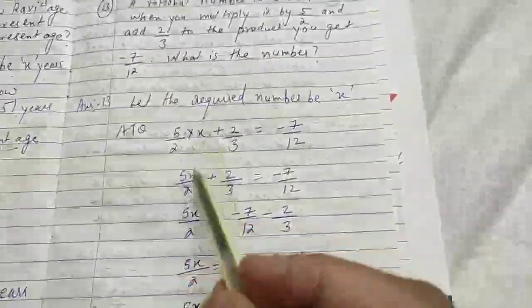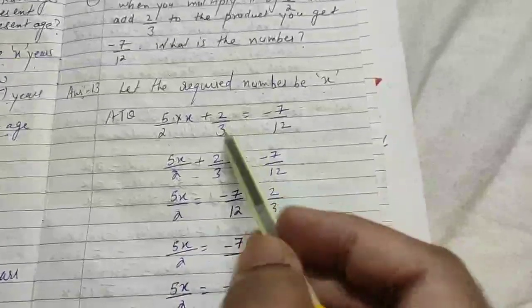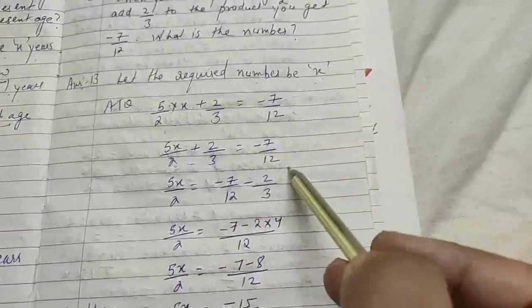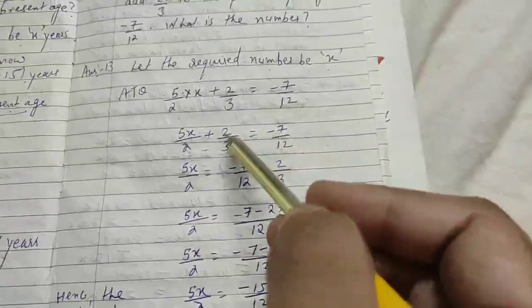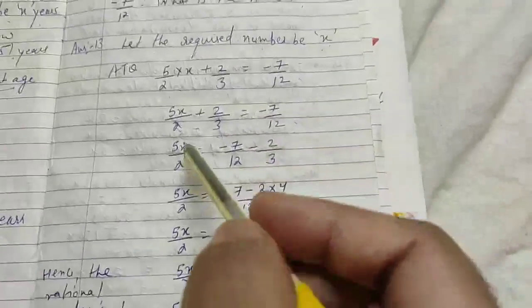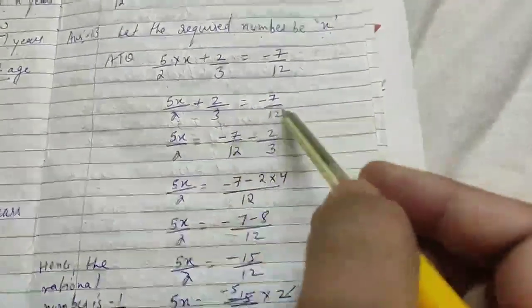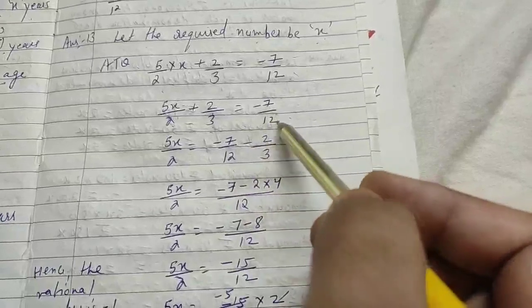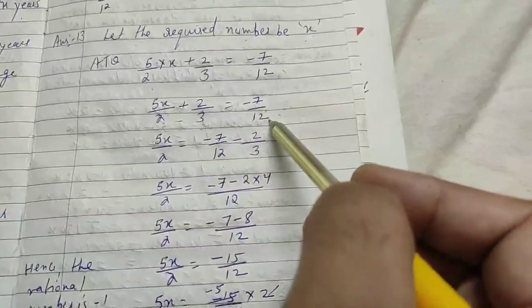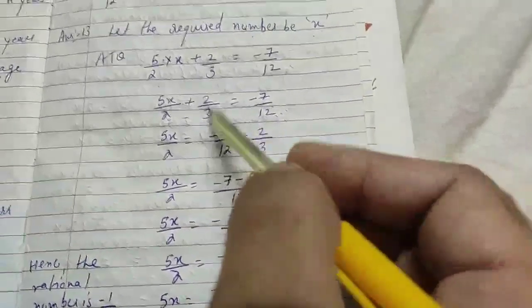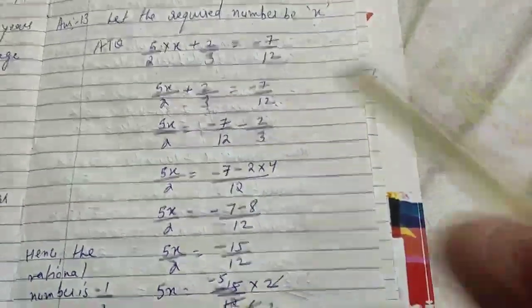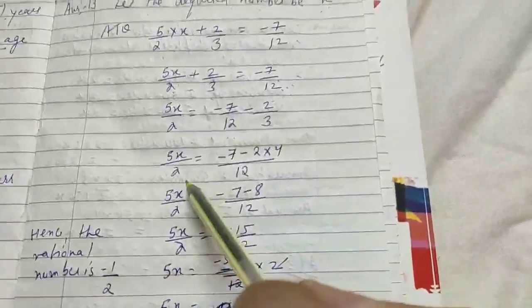Now 5 by 2 into x is 5x by 2. This is plus 2 by 3 as it is, equals minus 7 by 12. Clear? This 2 by 3 will go to that side. So that means 5x by 2 as it is, equals minus 7 by 12 as it is, because it is already there. Always write the thing which is already given there first. Then this will go to that side. So minus 2 by 3.